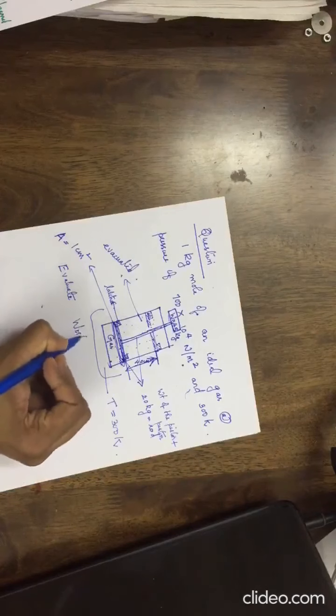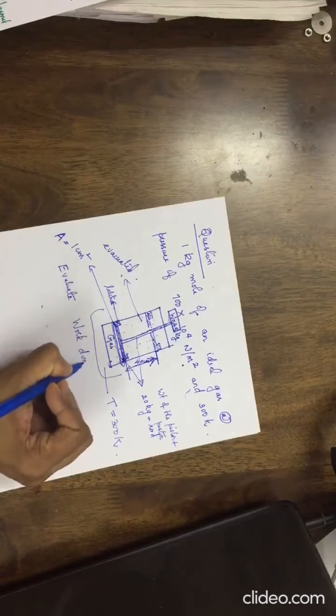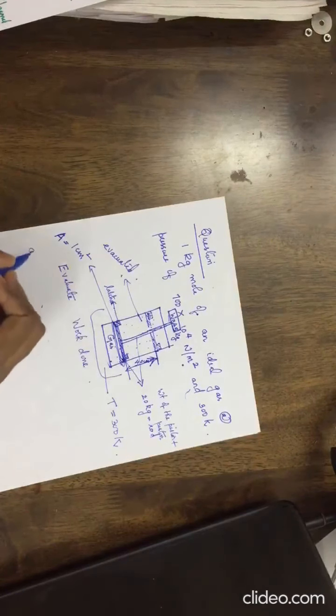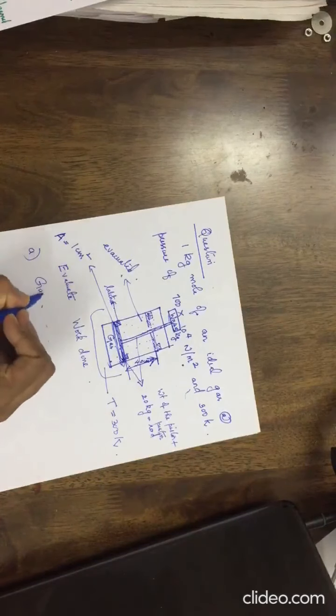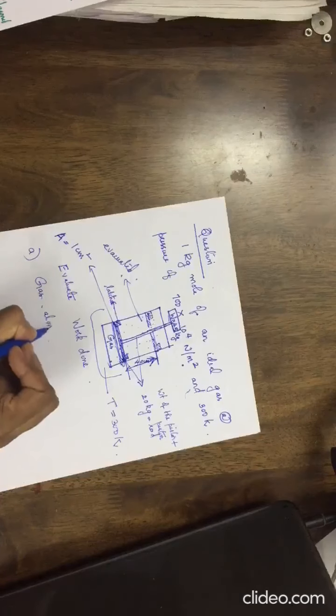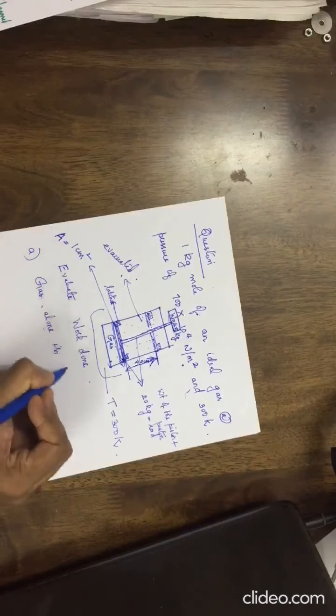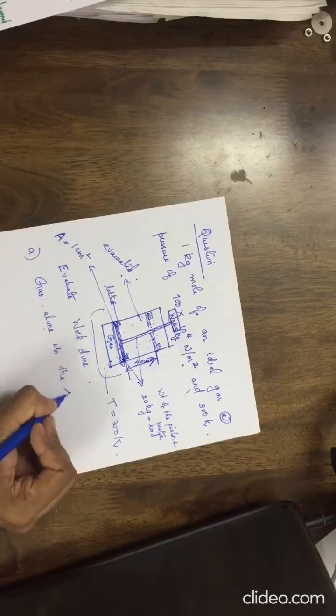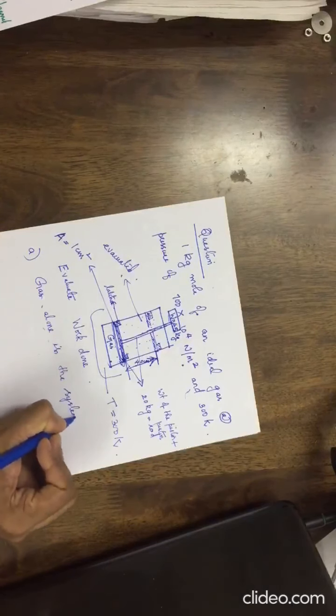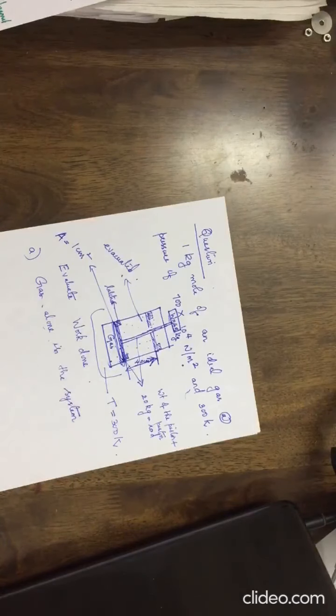you need to evaluate the work done if gas alone is considered as the system.